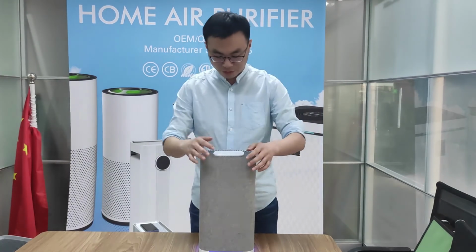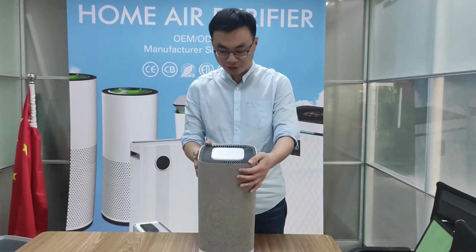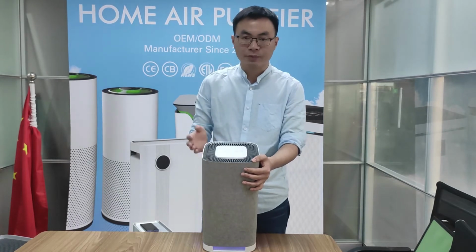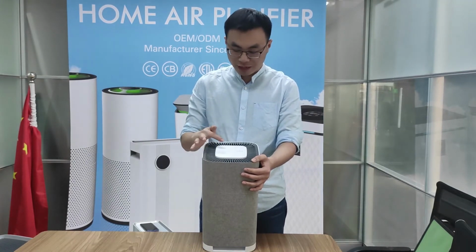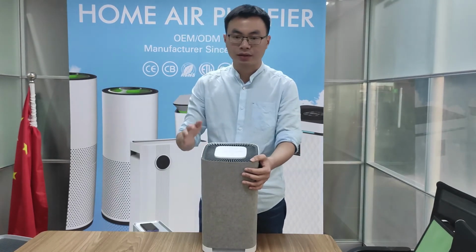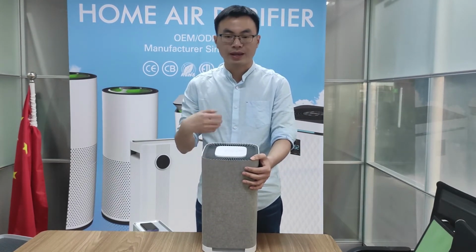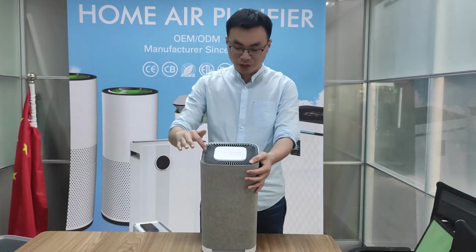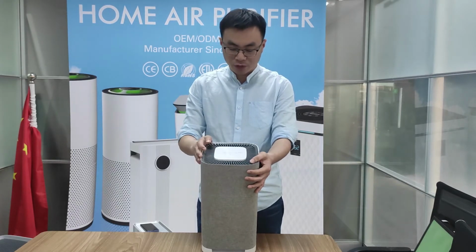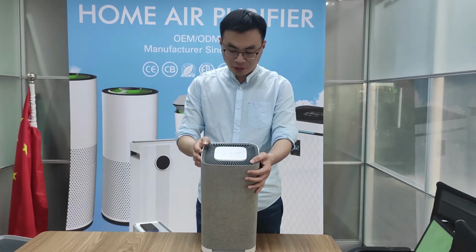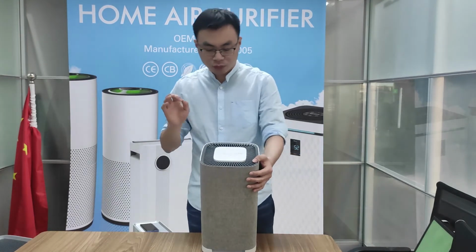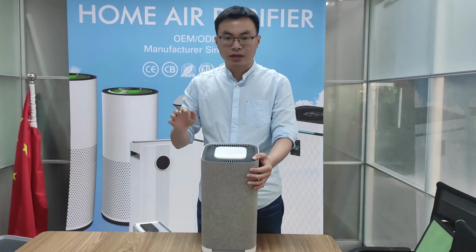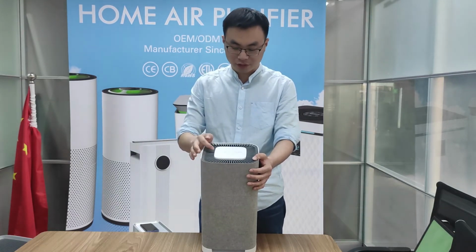Okay, and let me introduce some functions for this model. It has the timer function. So what's the timer function? With the timer function, the machine can turn on or turn off automatically at an exact time. For example, now the machine is off, and we can set the timer at 2 hours. So after 2 hours, the machine will turn on automatically. This is the timer function.